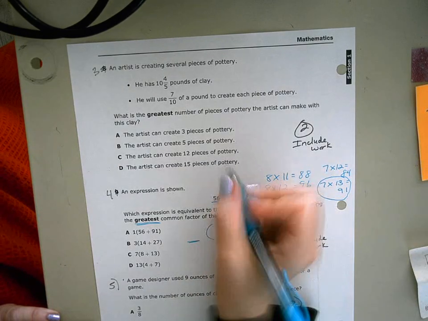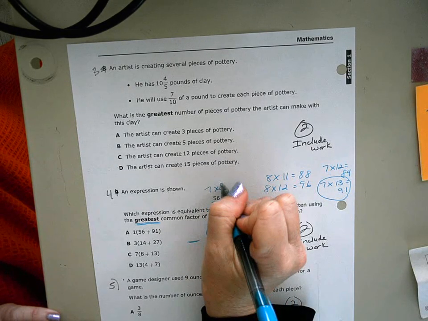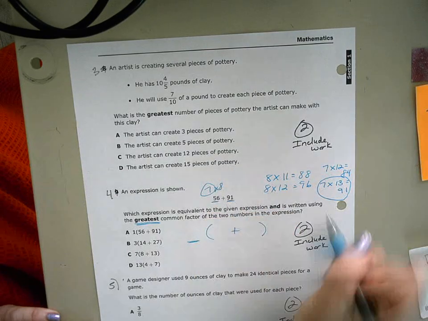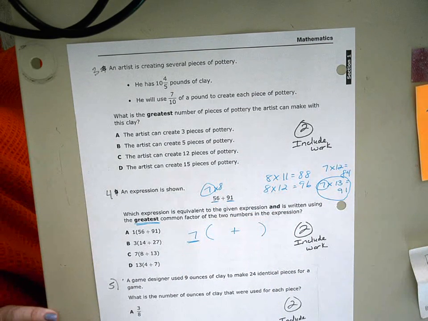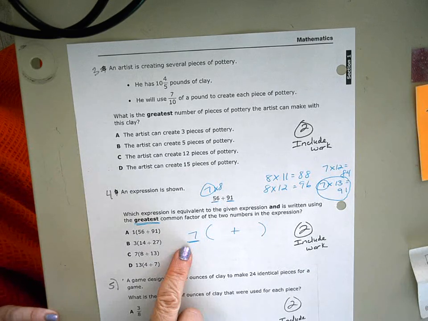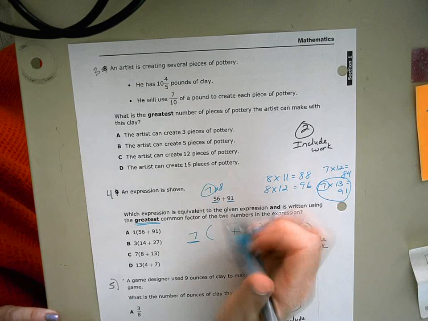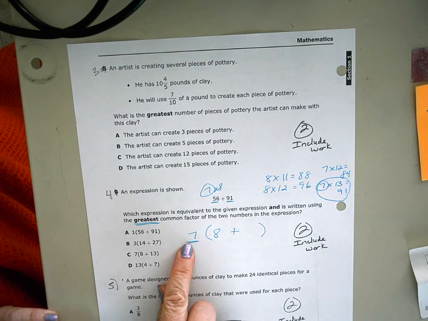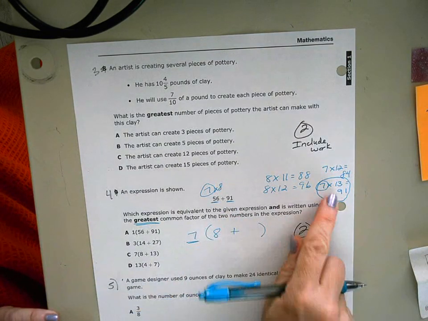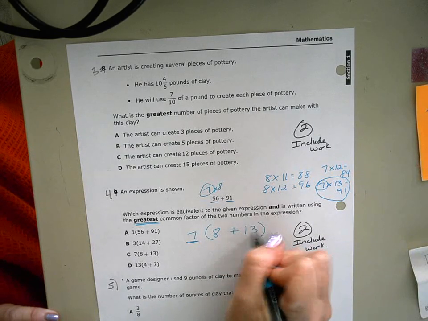And 56 is 7 times 8. So I can pull out this common factor. 7 times what gives me 56? 7 times 8. 7 times what gave me 91? 7 times 13.